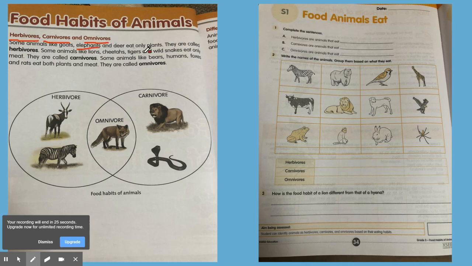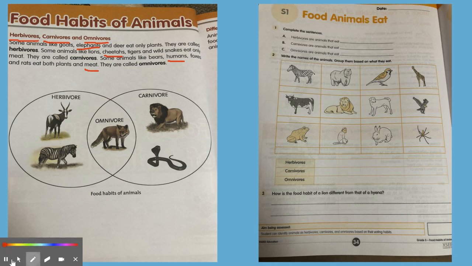The next word is elephants, cheetah, humans, meat. The next two words I will be explaining to you in the next video, and we will start marking them.